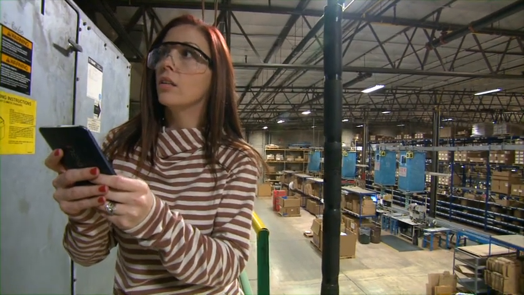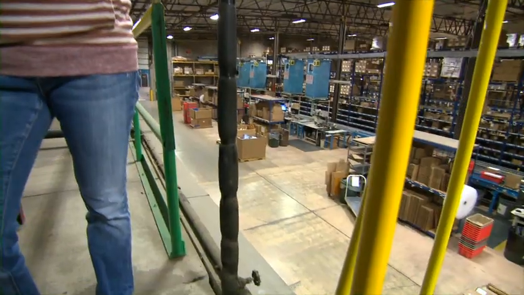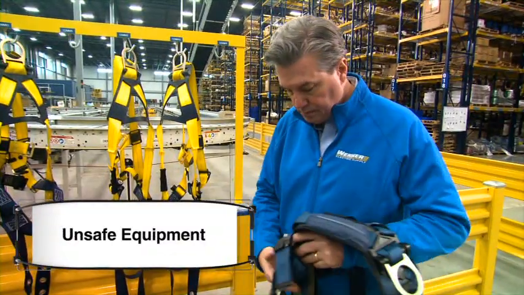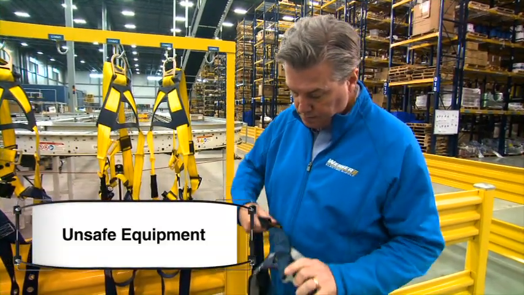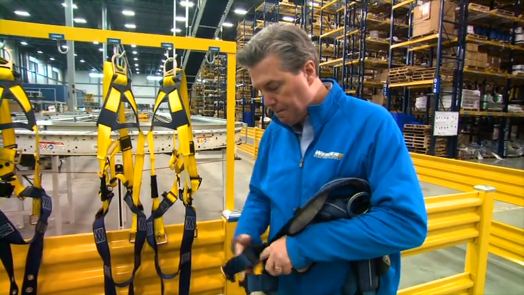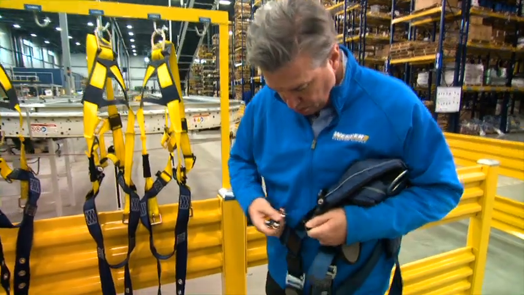There is potential for the employee to fall to a lower level due to the lack of a guardrail system or device to prevent falls. Sometimes the equipment itself creates the hazard. In this example, the harness is unsafe. The employee exhibited safe behavior by conducting an inspection and thankfully identified the harness's defect prior to using it.